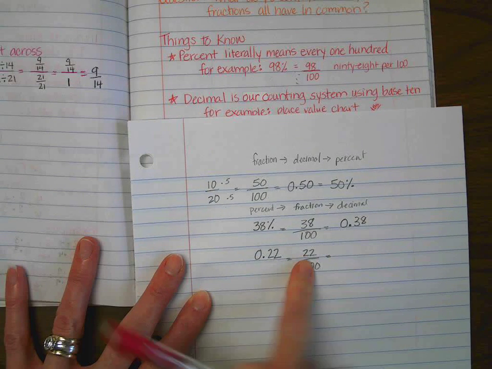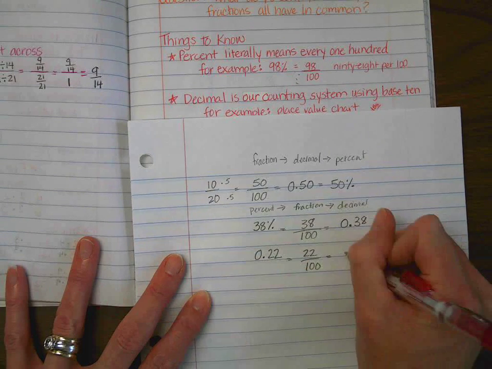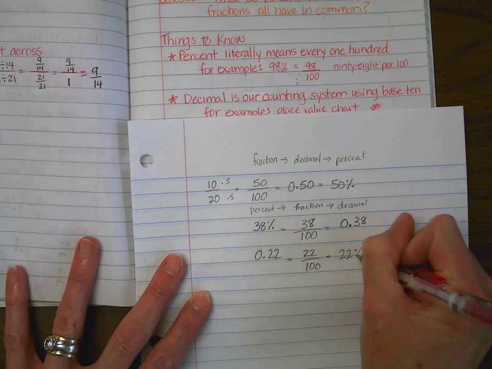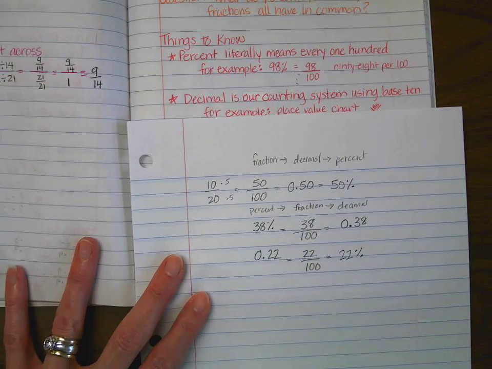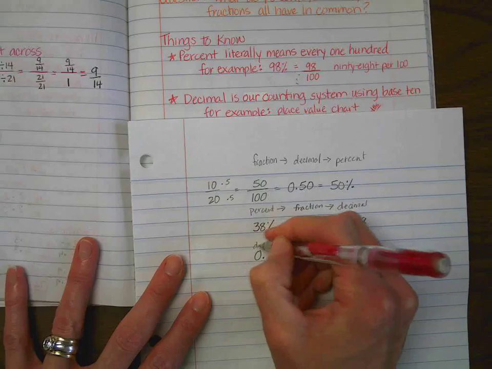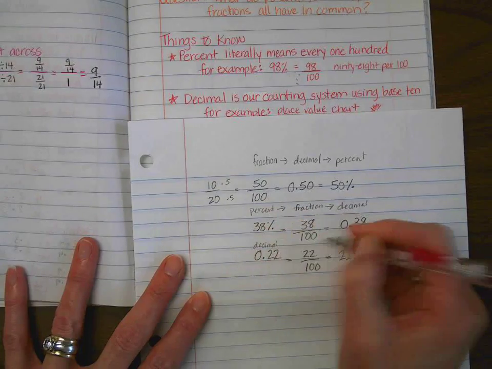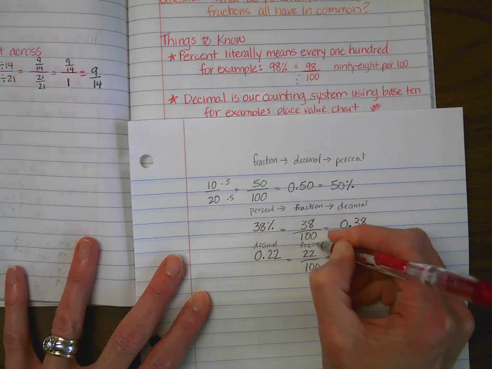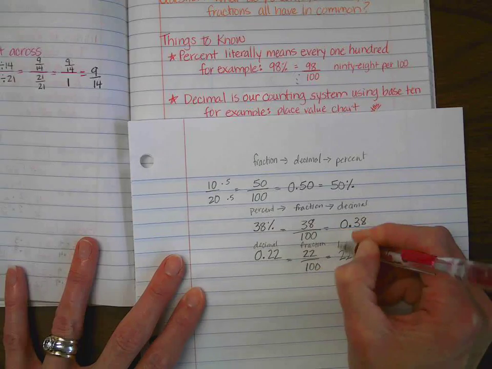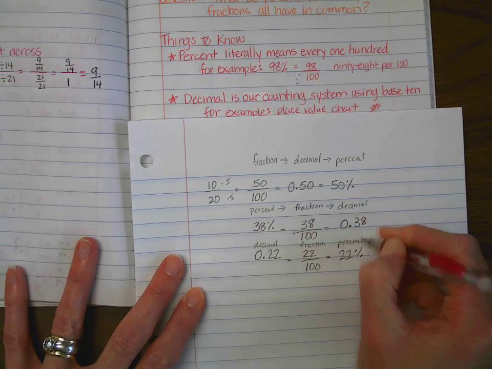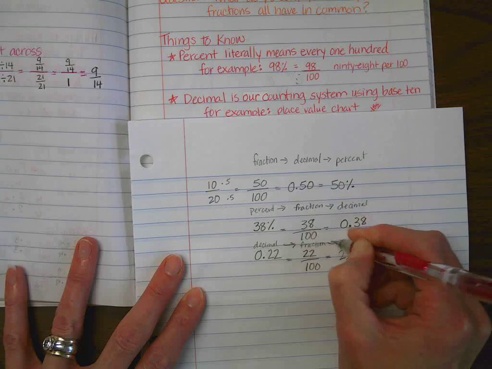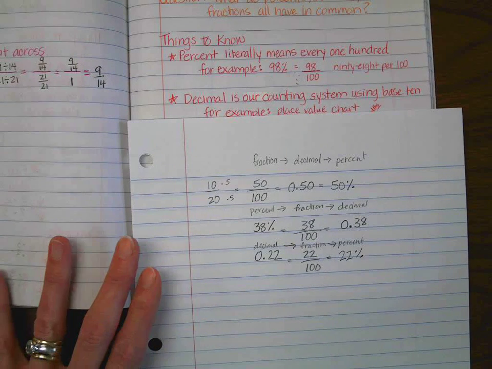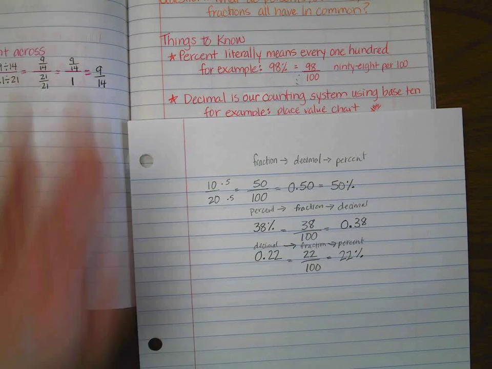And then I remember that this is a percent because all I have to do is take the numerator and put a percent sign behind it. And I have 22%. So this is the decimal. This is the fraction. And this is the percent. Okay? Boys and girls, it is that simple. That is what this entire lesson is all about today.